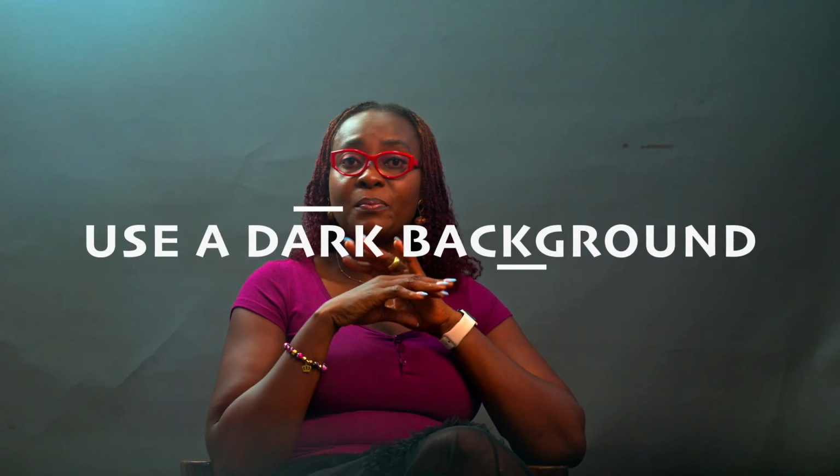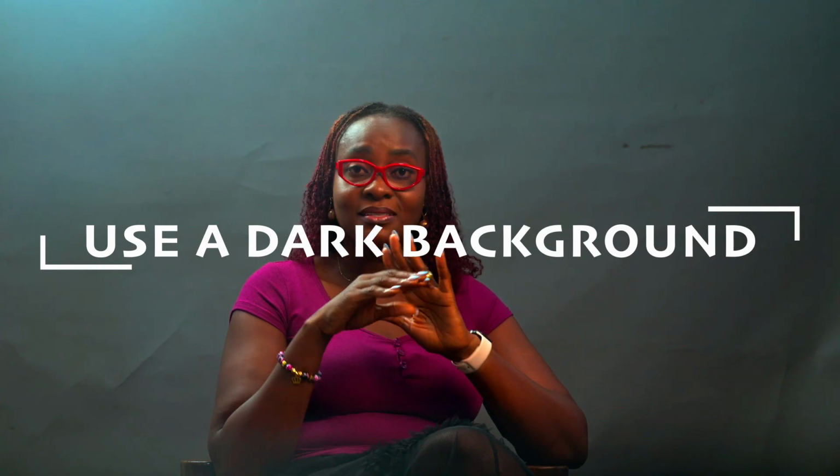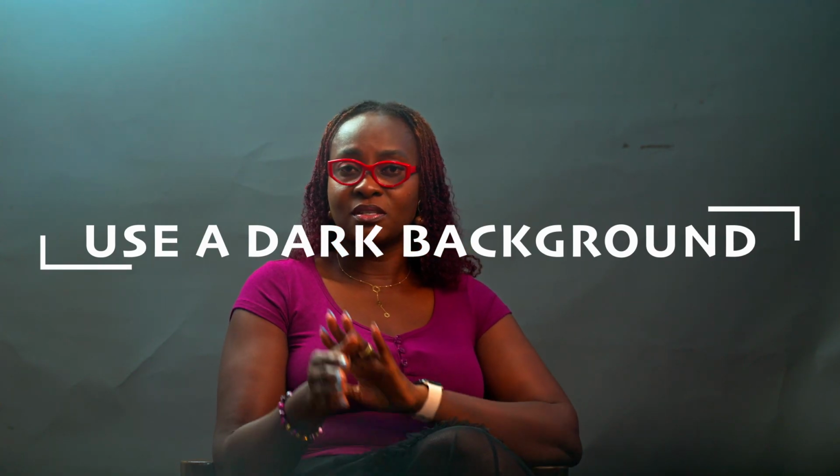Another important factor is your background. Dark backgrounds naturally enhance dramatic lighting because they separate your subject from the scene and make the light stand out even more. Black, charcoal gray, or deep textured backgrounds work beautifully for dramatic lighting.